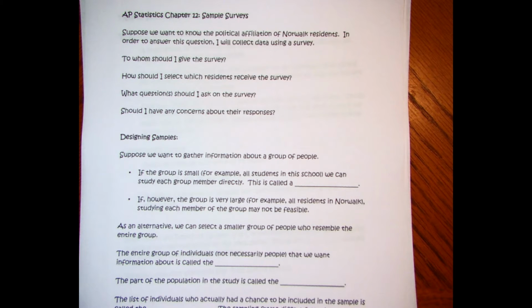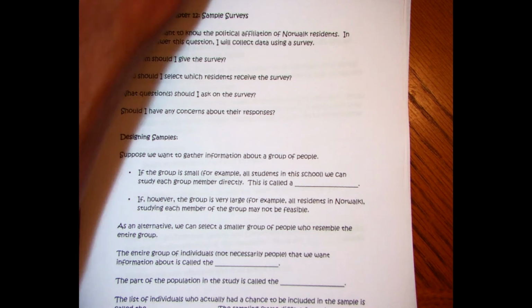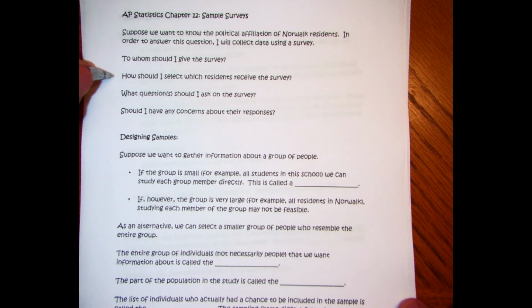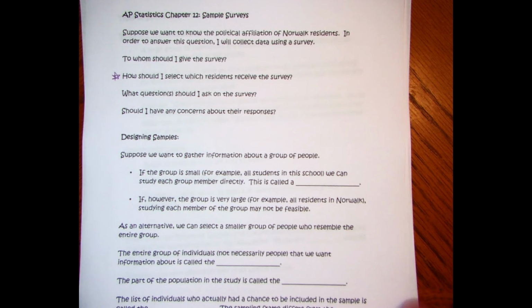How would I select which residents received the survey? This piece right here is basically what this chapter is all about. So we might go to a neighborhood that's near us and go and ask people. But just remember, those people in the neighborhood around us are like us.